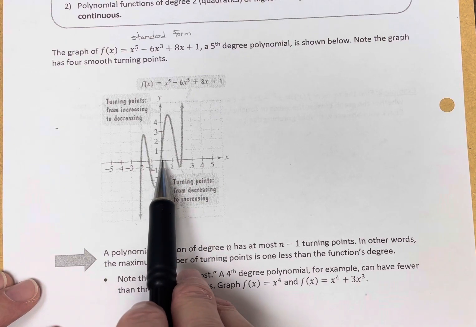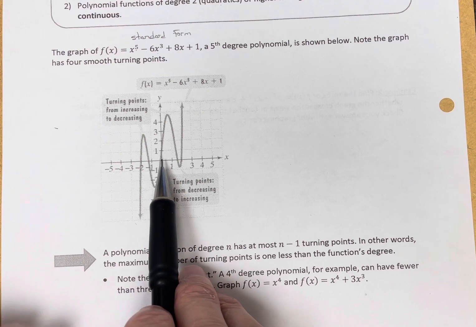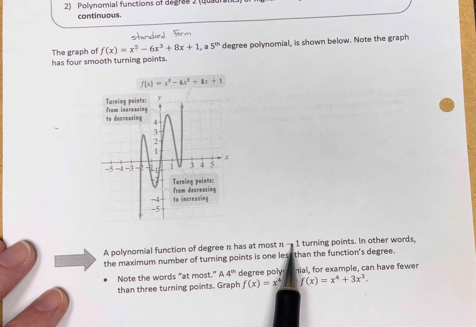It could have 3. A fifth degree polynomial could have 3 turning points, could have 2 turning points, could have 1 turning point. It could have no turning points, but the maximum number of turning points is going to be 4, 1 less than the degree. So note the words at most. A fourth degree polynomial, for example, can have fewer than 3 turning points.